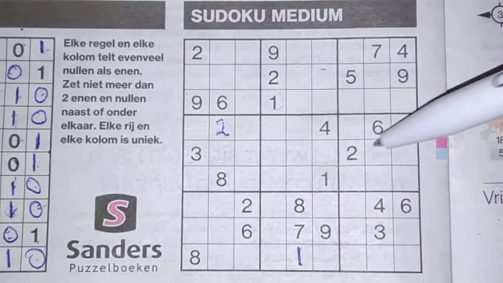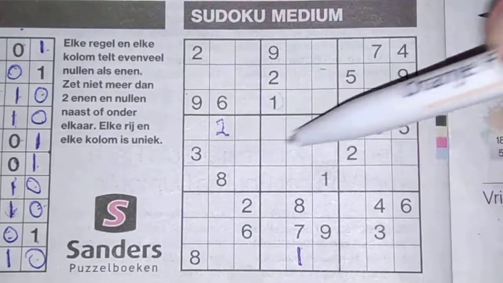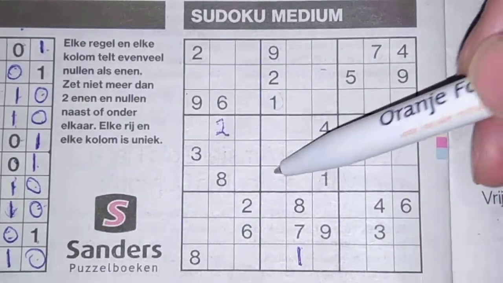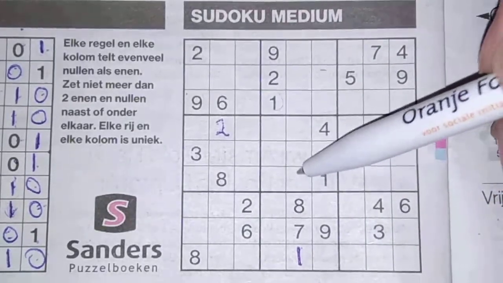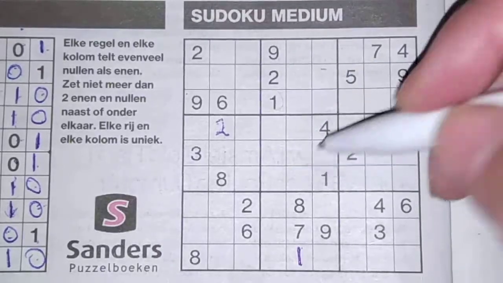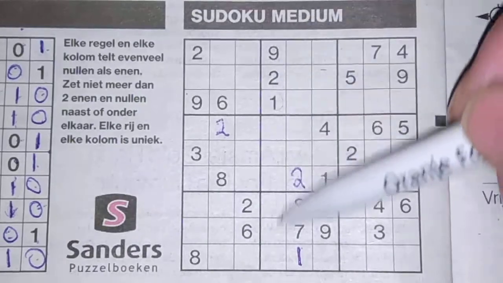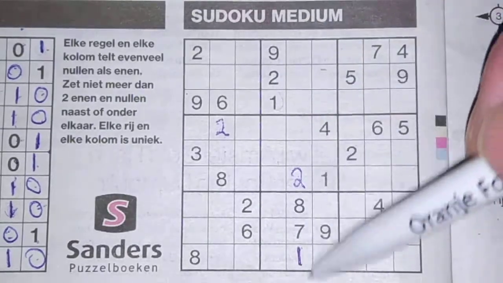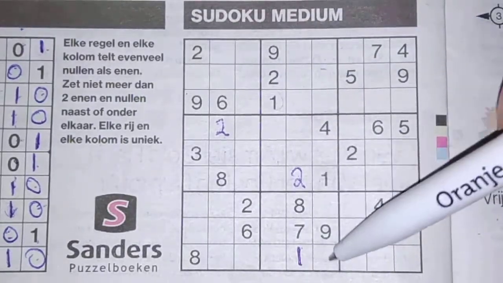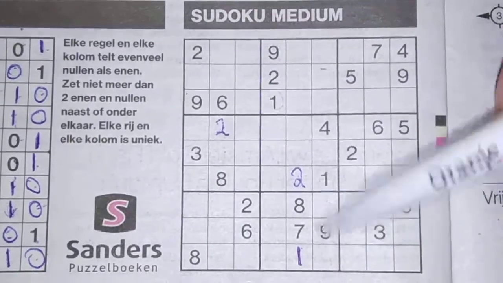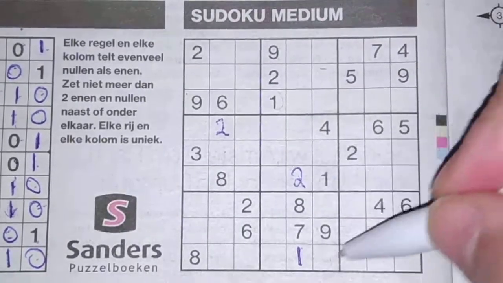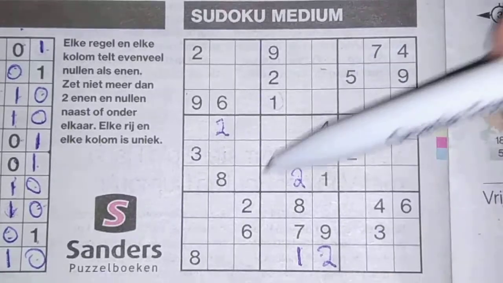2 in this row, 2 in the middle row, so in the row below, the only 2 places for the 2 should be here or there. I see here 2, no 2 there, 2 should be here. 2 in this column, 2 in the middle column. So in the column next, the only 2 places for the 2 should be here or there. But I see here 2, no 2 there, 2 should be here.